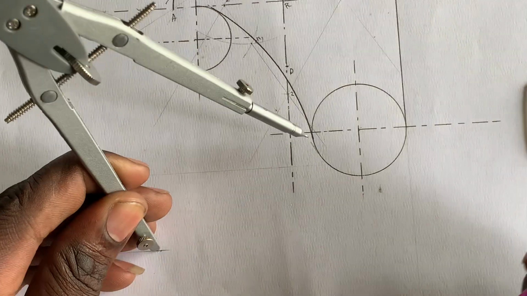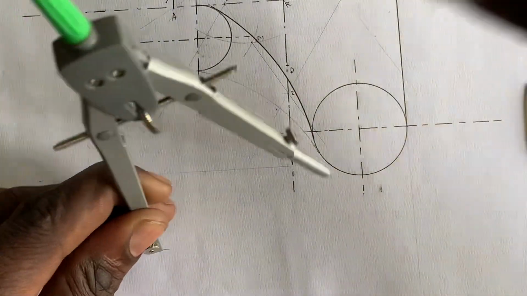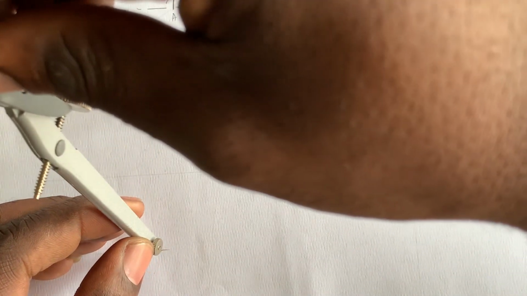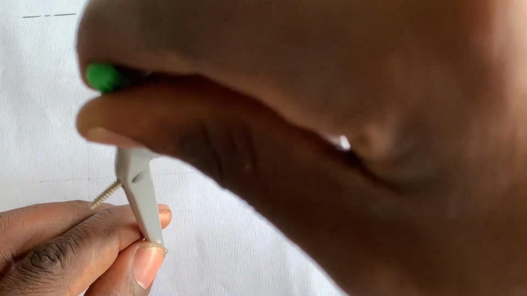So now I can draw dark. Draw dark. There you go.